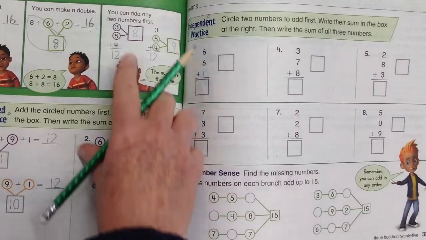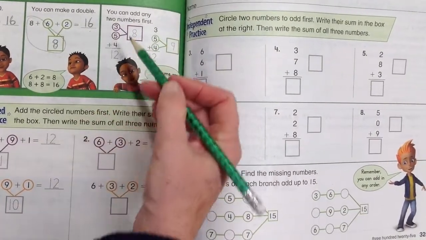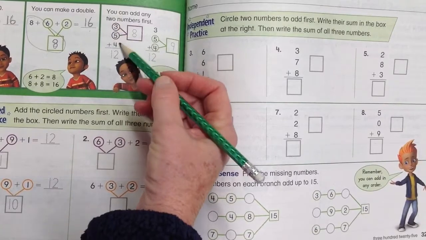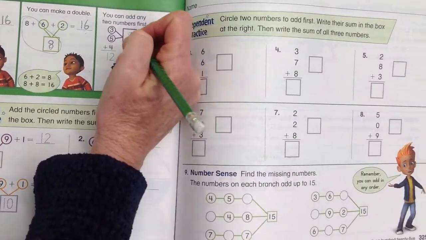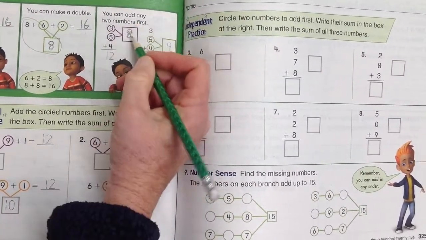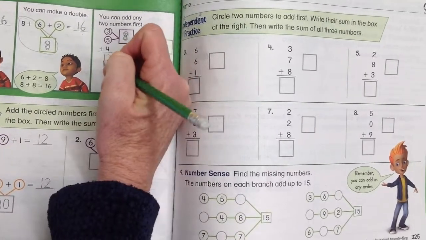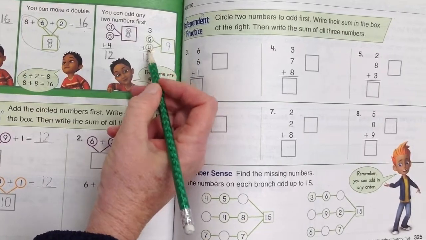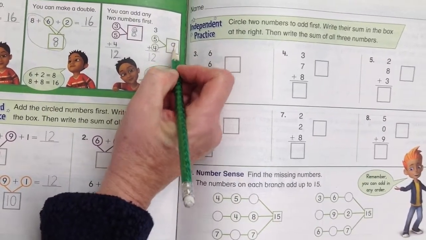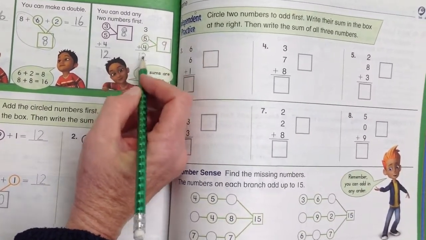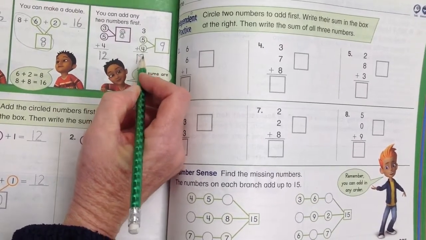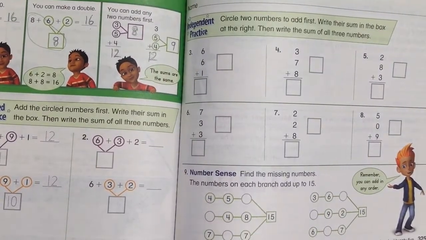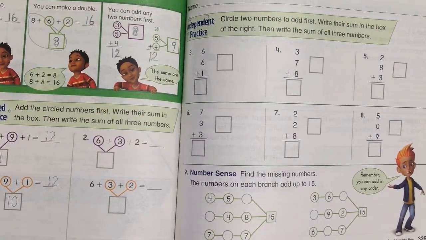So over here they have it written up and down, and they're showing us we could add the first 2 numbers, the top 2 numbers. 3 plus 5 is 8. And then 8 plus 4 is 12. Or we could start with the bottom numbers. 5 plus 4 is 9. 9 plus 3 still gives us 12. So it doesn't matter what order you add in, the sums are still the same.